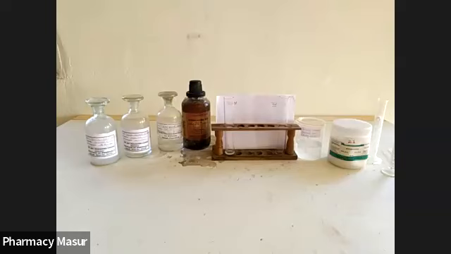Okay. So today we have to perform a practical of limit test of sulfate. What is your aim there? To perform limit test of sulfate.